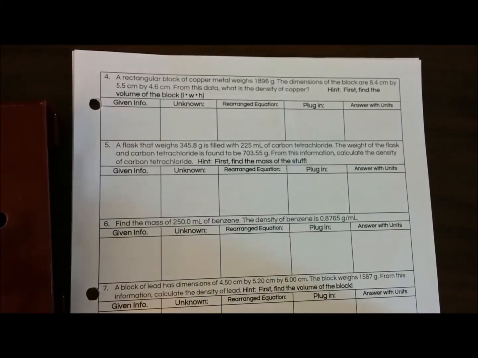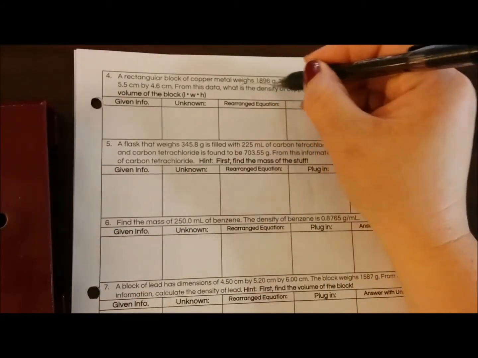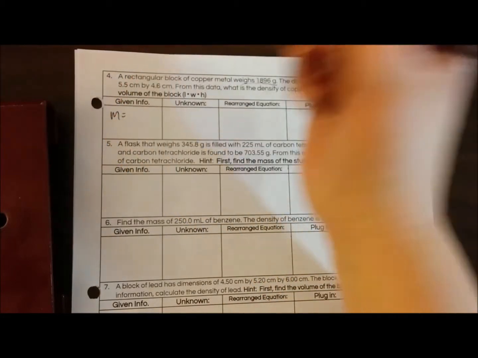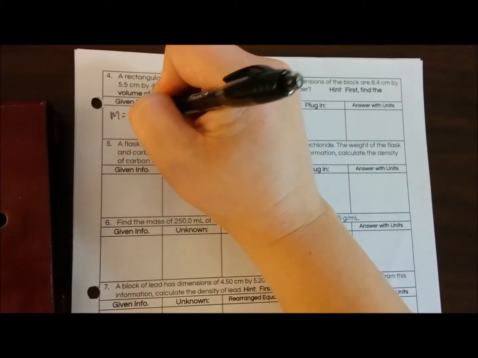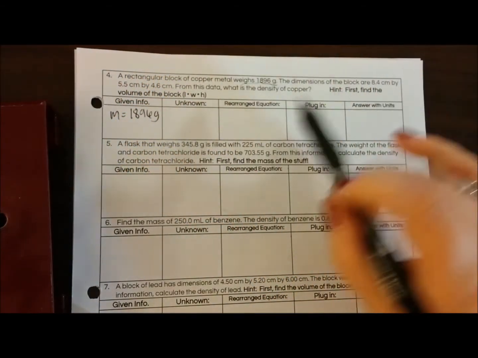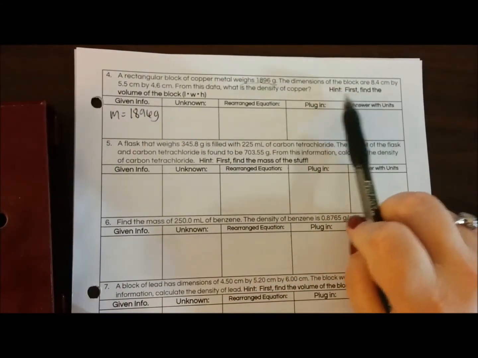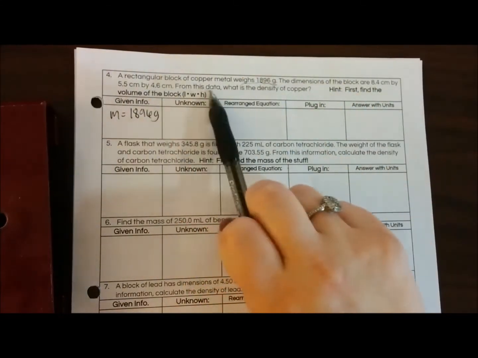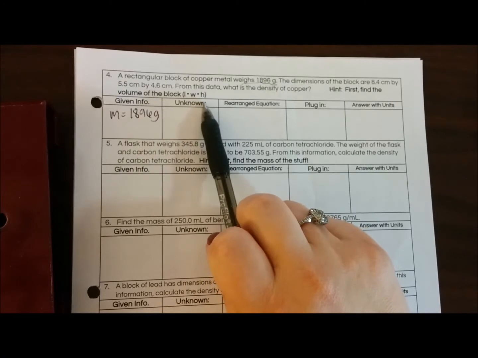A rectangular block of copper weighs 1,896 grams. The dimensions of the block are 8.4 centimeters by 5.5 centimeters by 4.6 centimeters. From this data, what is the density of copper? So they give me the mass right here. And instead of giving me the volume, see my hint here? First, find the volume of the block, length times width times height.